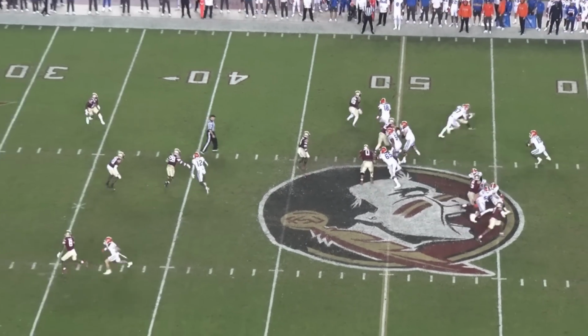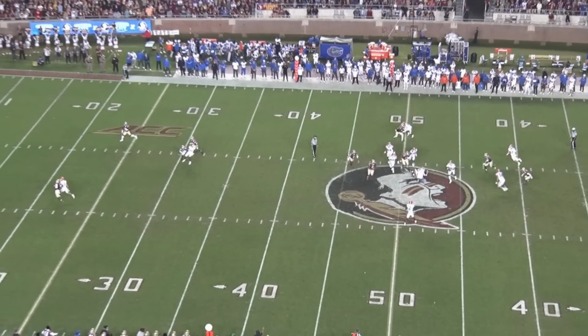And these are the type of things that if I was coaching, if I was giving feedback to this guy, these are the types of things that you just can't do. I mean, look at the space here. There's nobody here. He's got a great chance to put this thing all the way down into the red zone, if not make somebody miss and score. All you have to do is flick it.